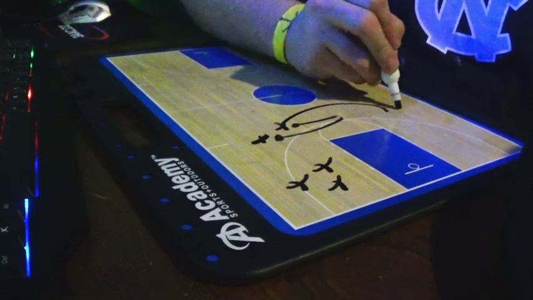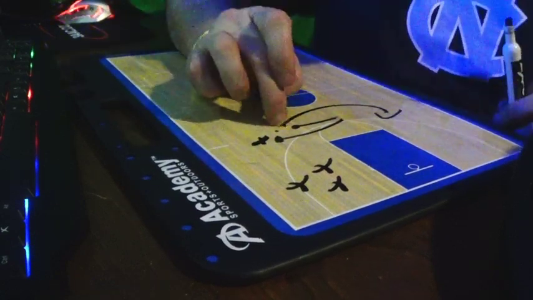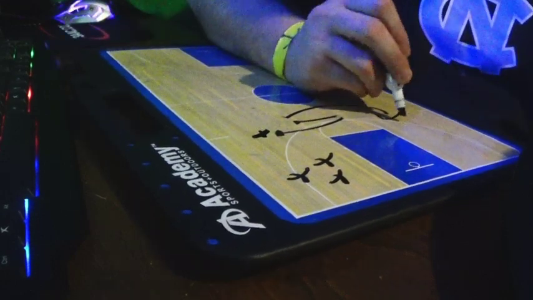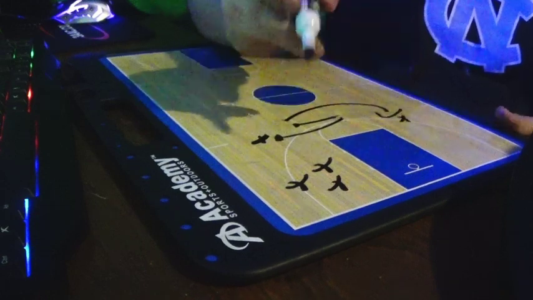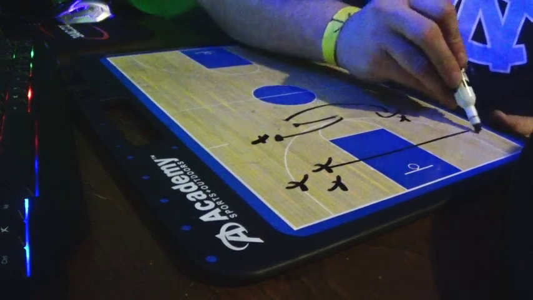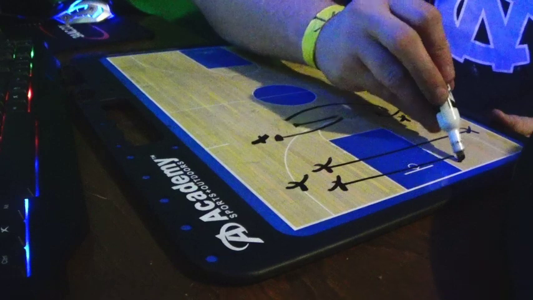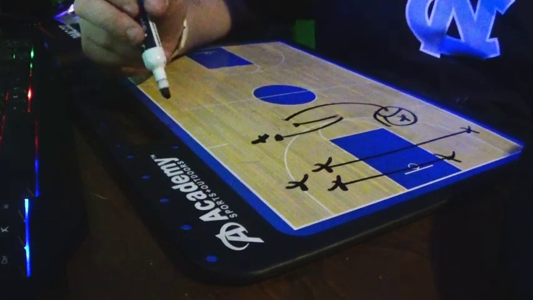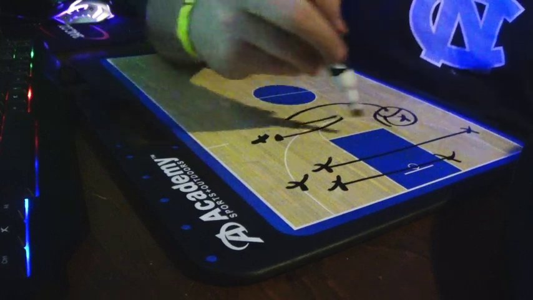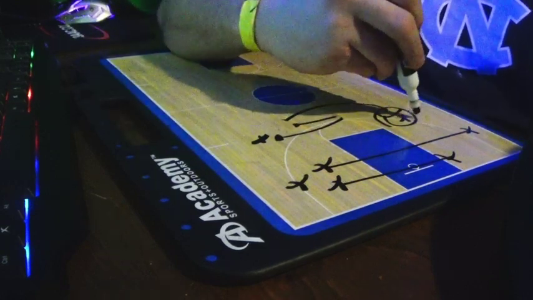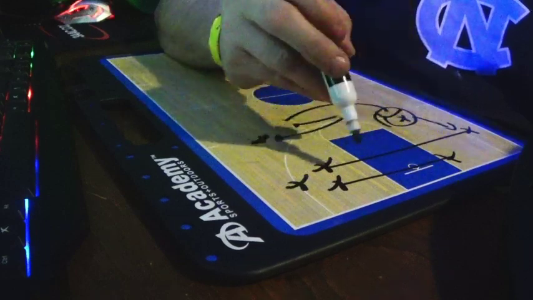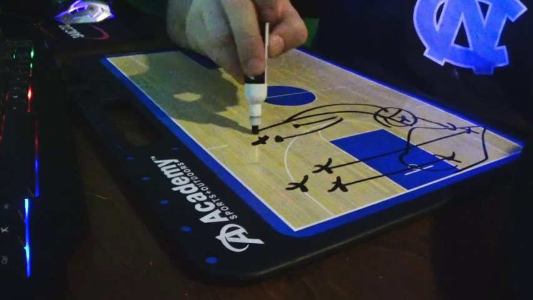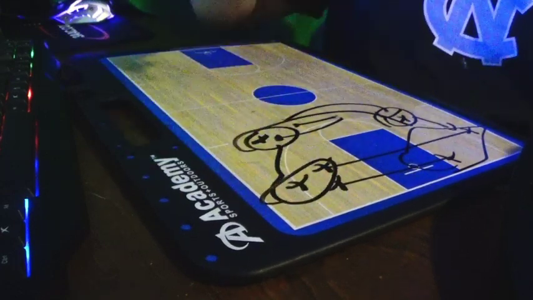This guy is dribbling to this side. So, if the ball is here, okay, and we can't get a look here, anything to the front side of the ball, then we immediately ball reverse it here.